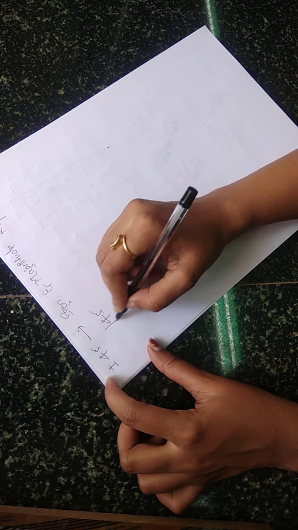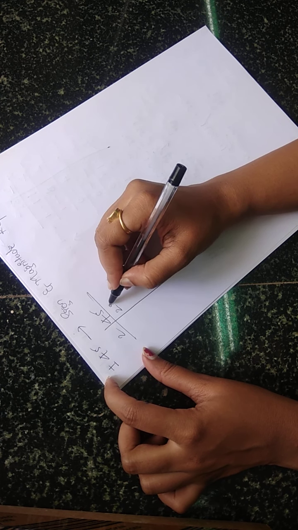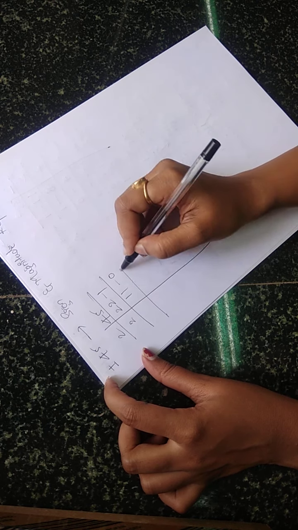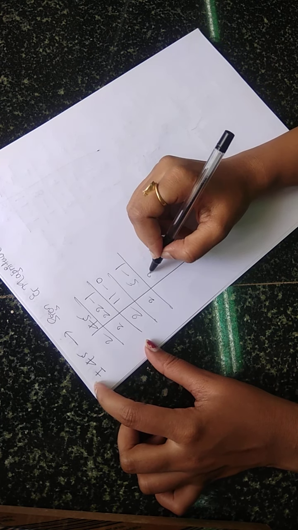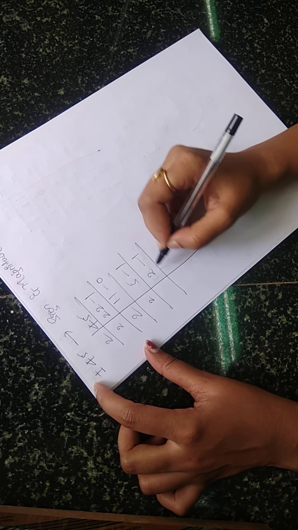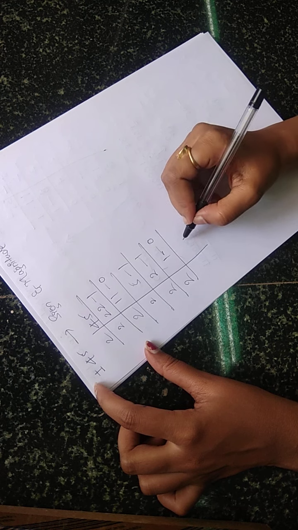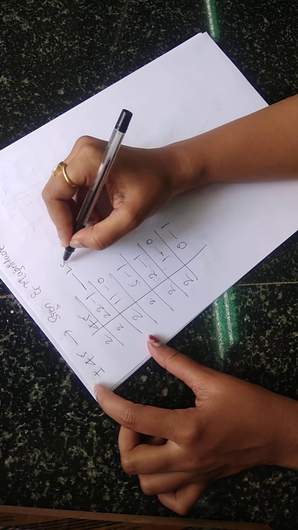So 45 divided by 2. 2 22s are 44, 1 is the remainder. 2 11s are 22, 0 is the remainder. 2 5s are 10, 1 is the remainder. 2 2s are 4, 1 is the remainder. 2 1s are 2, 0 is the remainder. And 2 0s are 0, 1 is the remainder. So the first remainder is your LSB.